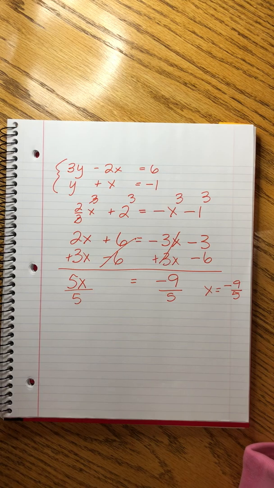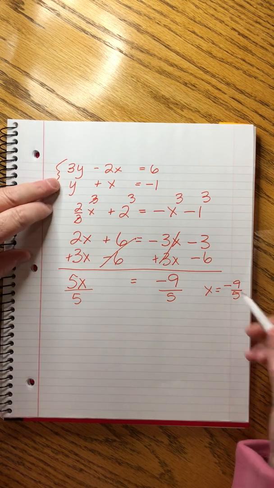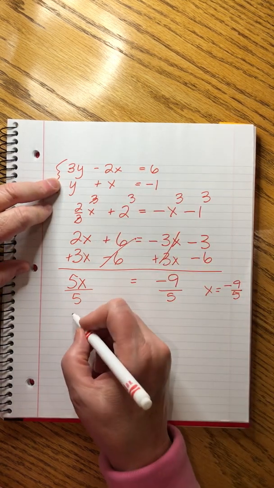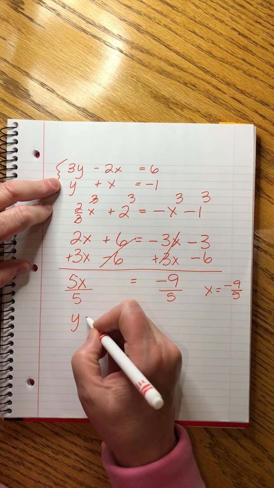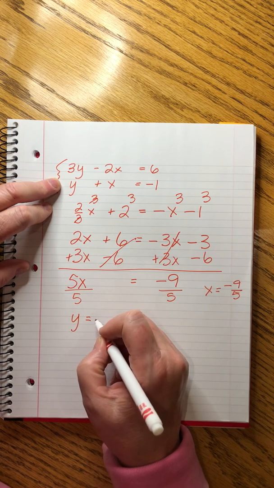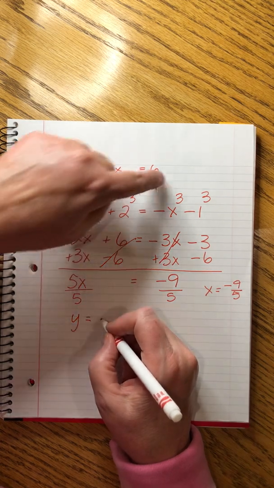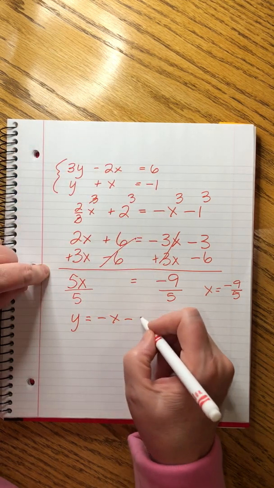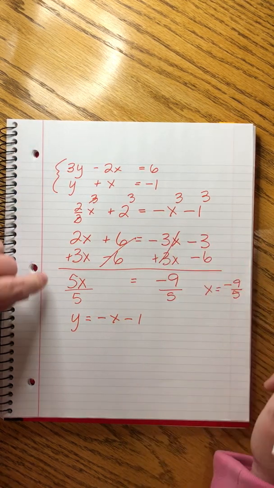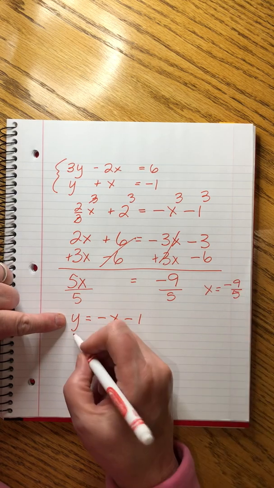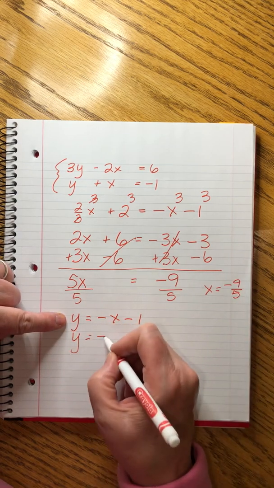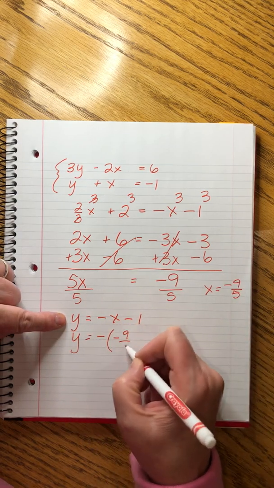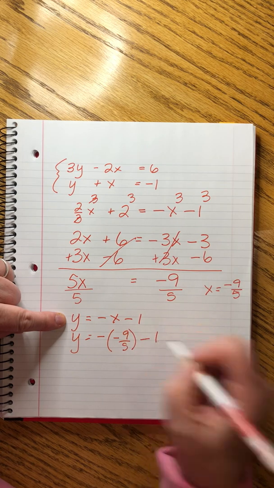That doesn't look like our answer, but let's just wait before we compare. Let's figure out what our y is. y equals, we said it was minus x minus 1, right? So y equals minus 9/5 minus 1.